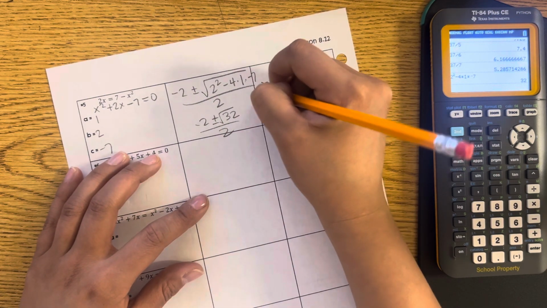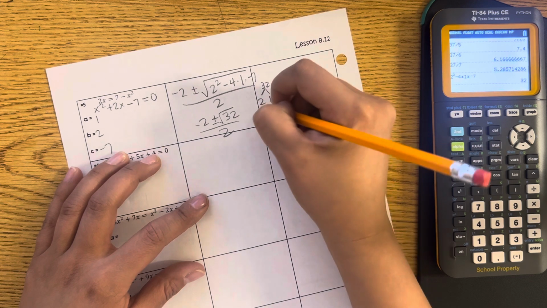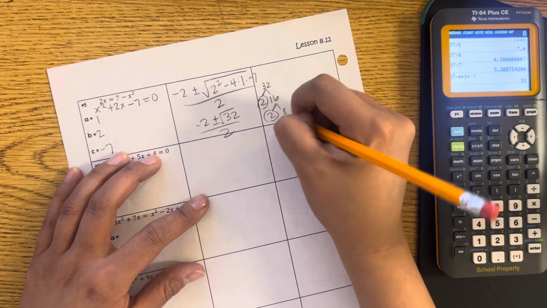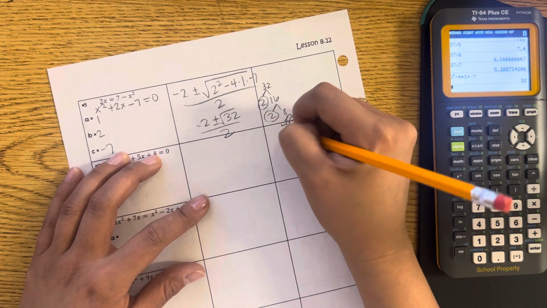32, I check my factor tree. I have 2 and 16. 16 is 2 and 8. 8 is 4 and 2. And 4 is 2 and 2.